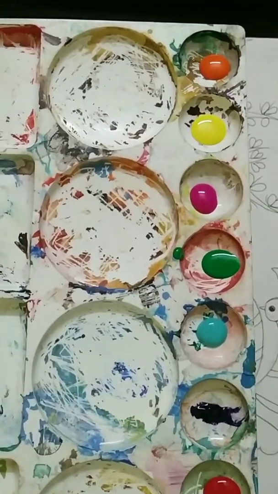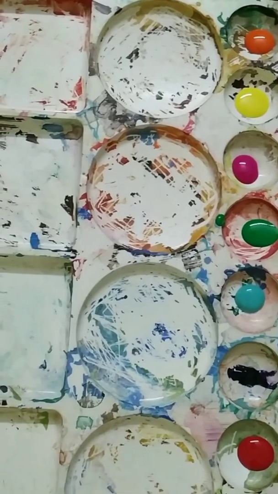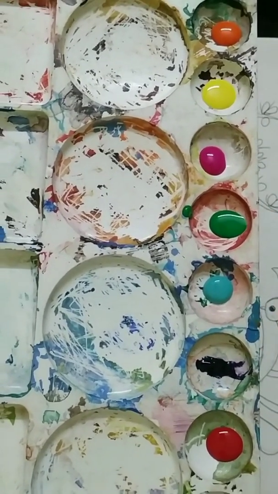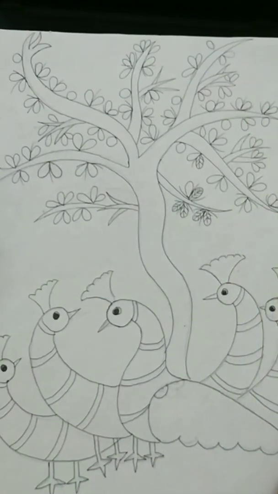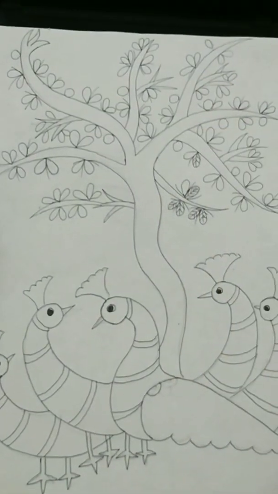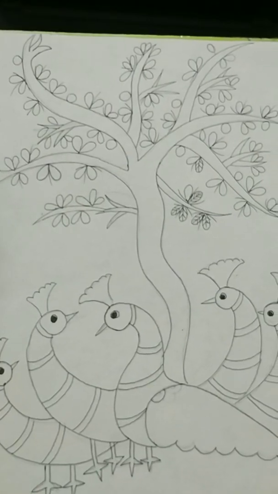So my palette is ready. I have taken all the brighter shades, lighter shades, even the dark shades. I am not using any black color here. You can choose your own colors, your own color palette. It is not compulsory that you use so many colors. You can even work with black and white also, or some portion can be black and white, some portion can be colorful.